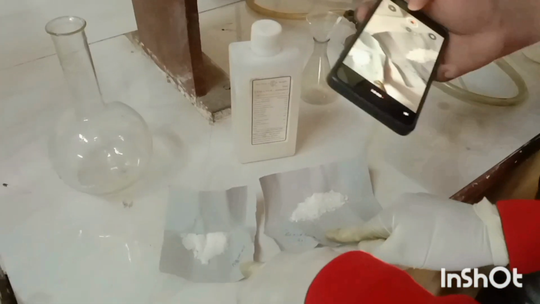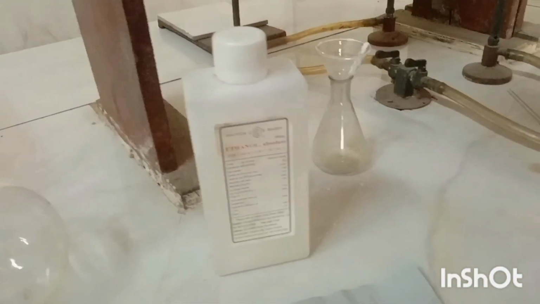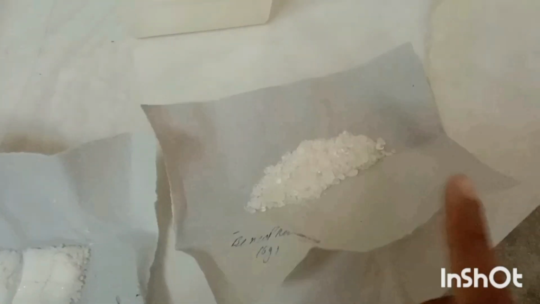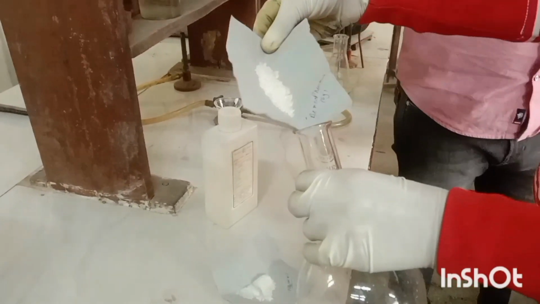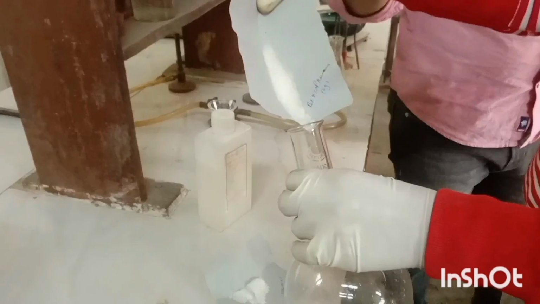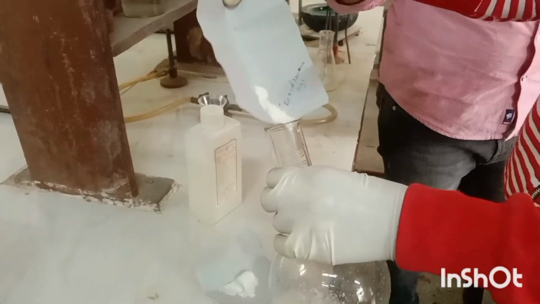Now the requirements are benzophenone 6 gram, rectified spirit 10 to 12 ml, hydroxylamine hydrochloride 4 gram, ethanol, and a round bottom flask. Now first take 6 gram of benzophenone in the round bottom flask.